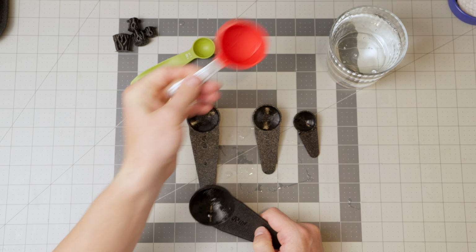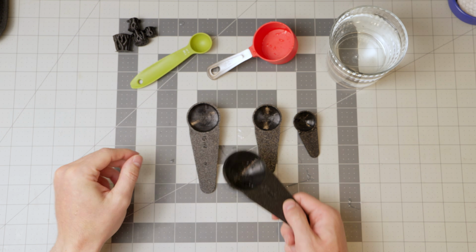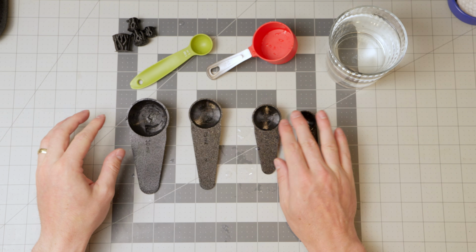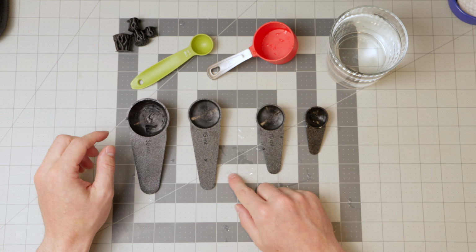Alternatively, you could weigh your results. 1 milliliter of water is 1 gram. That's a pretty convenient conversion right there. And you could test your work that way.